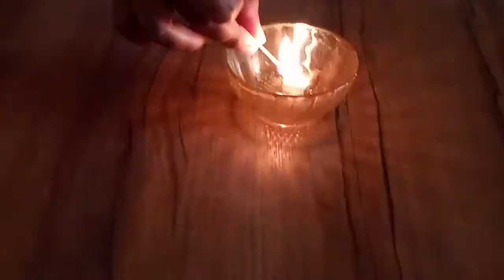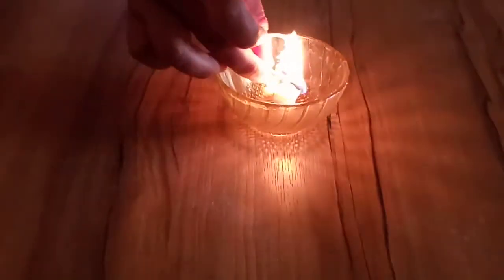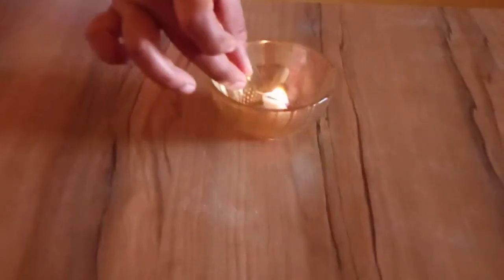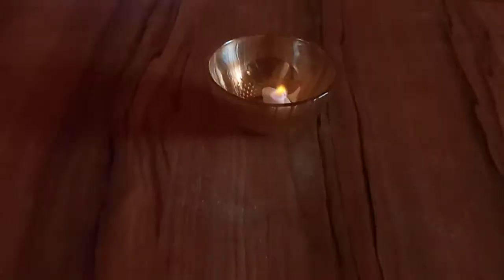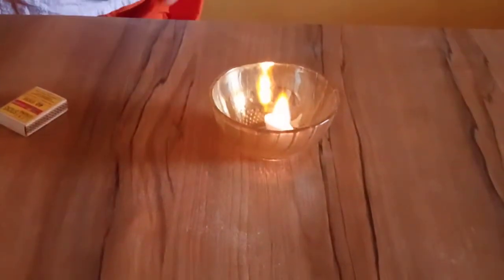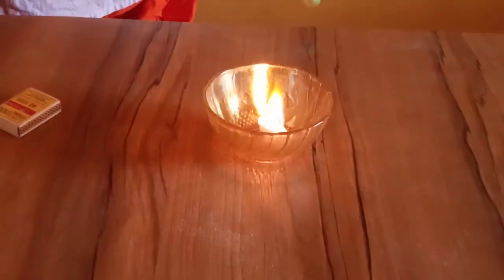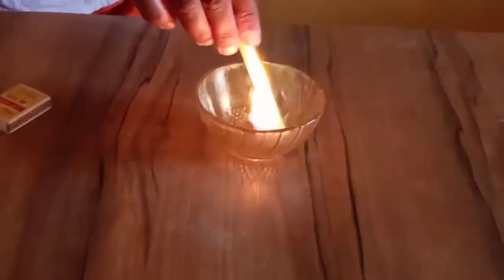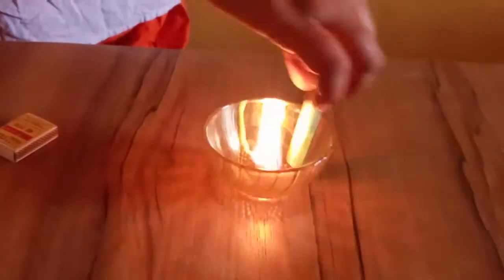What will happen? Observe. Dear students, this camphor is in which state? It is in the solid state. Is it right? Solid. See now.